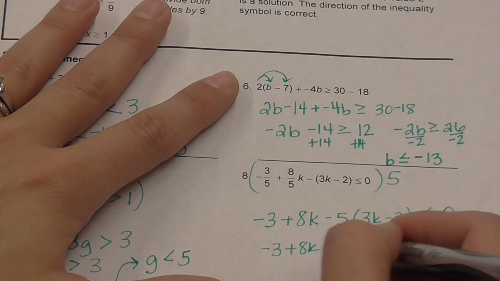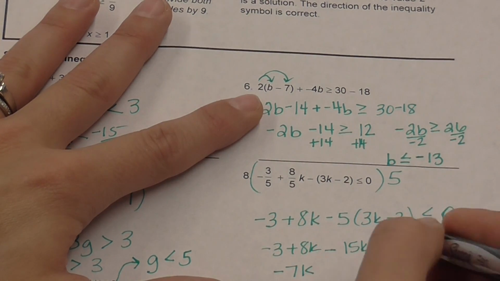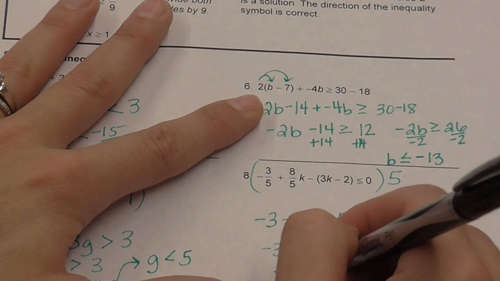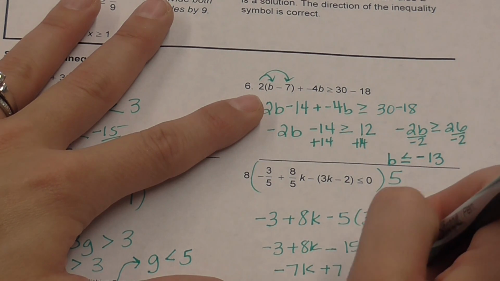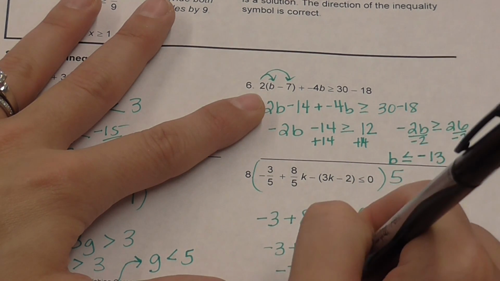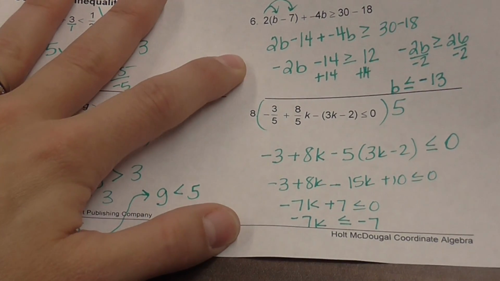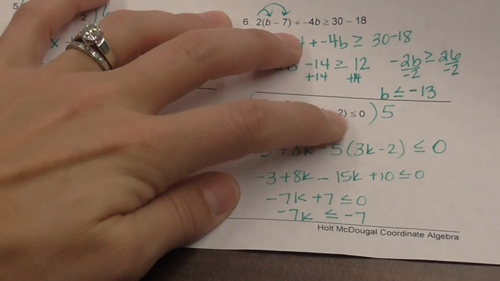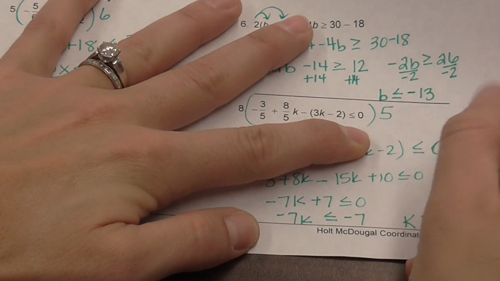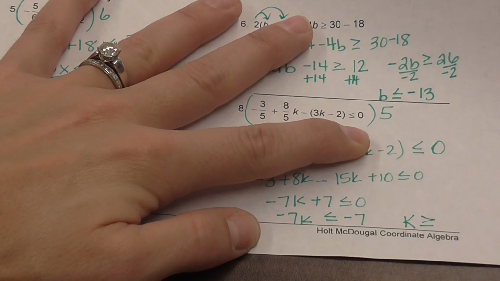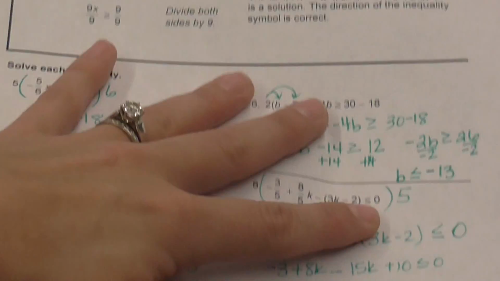Combine both sets of like terms, my letters and my numbers. So 8k minus 15k is negative 7k. 10 and negative 3 is going to be plus 7 is less than or equal to 0. Subtract my 7 from both sides. So negative 7k is less than or equal to negative 7. We have to divide everything by negative 1. Dividing by a negative again means I flip my sign. So k is going to be greater, or excuse me, divide by negative 7, greater than or equal to 1. Because we just divided by negative 7. So that's my answer there.